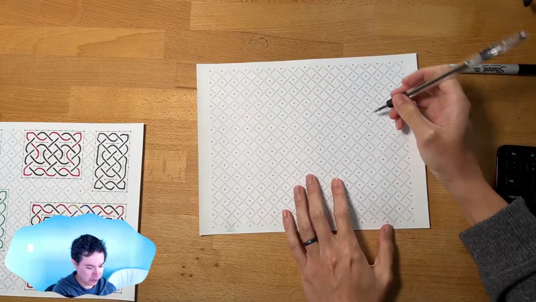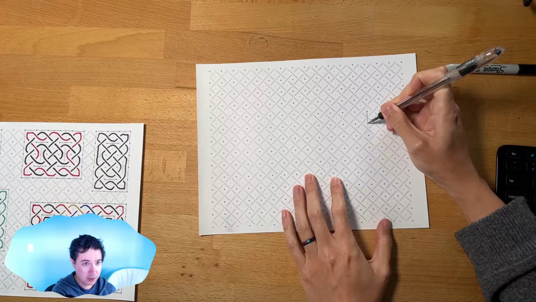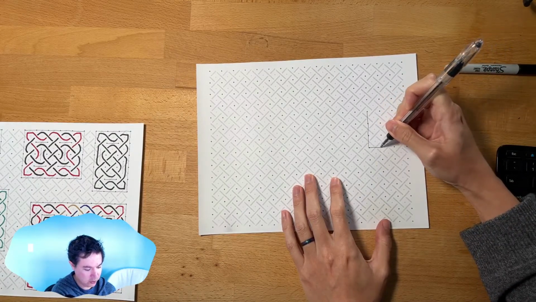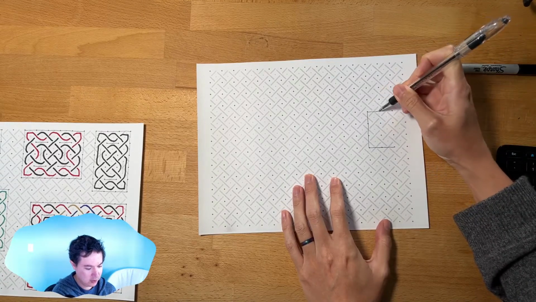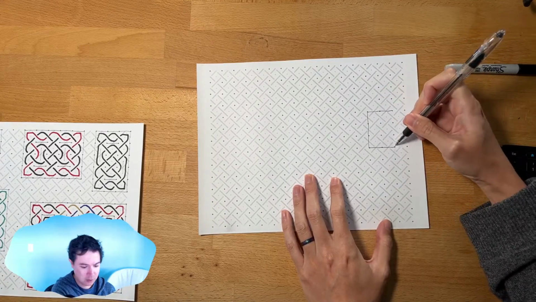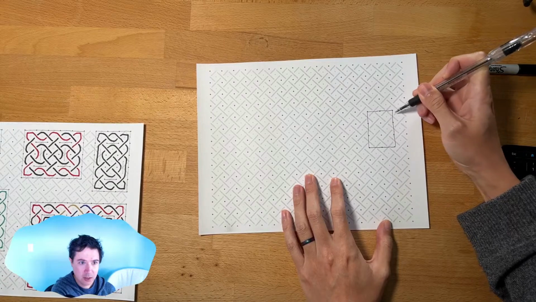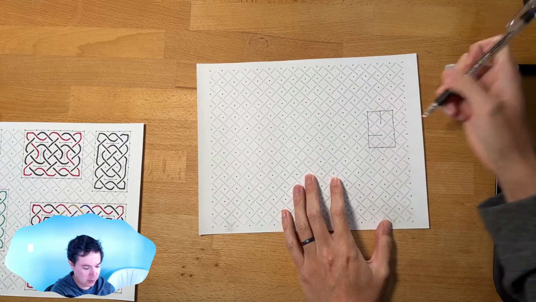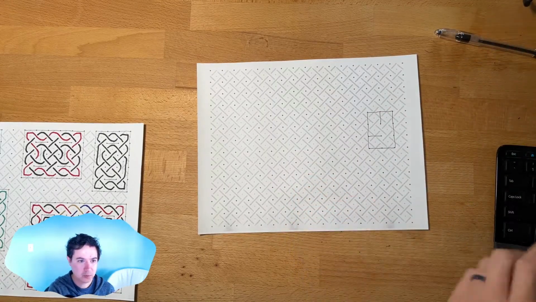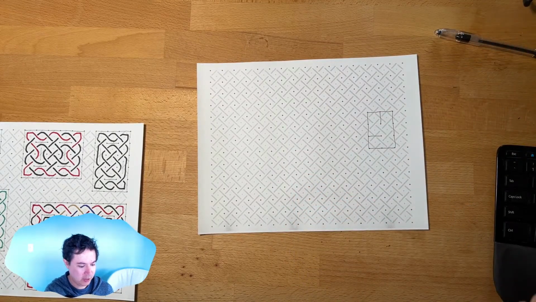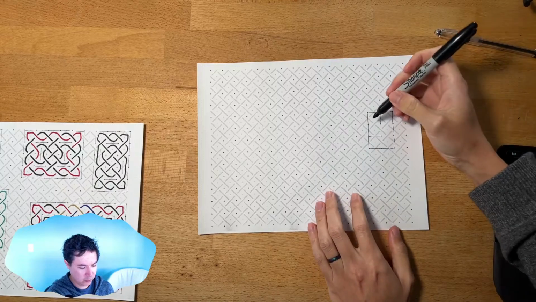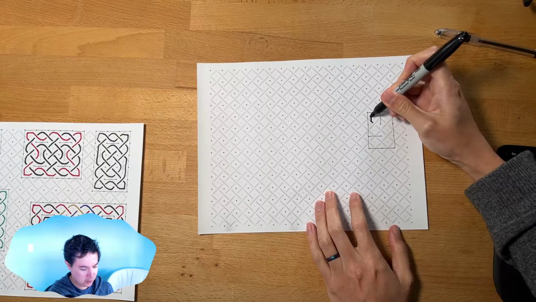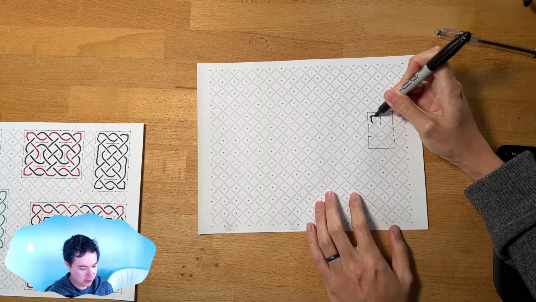If we try to do that one, essentially, I'll just draw in. So it's like a 3x2 grid. And then there is a break line here and here. And then what ends up happening is you trace around the break lines.